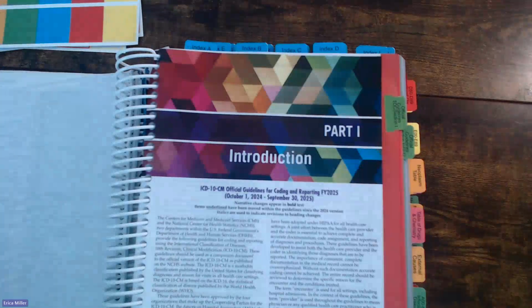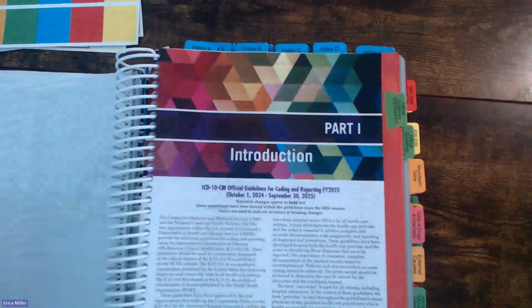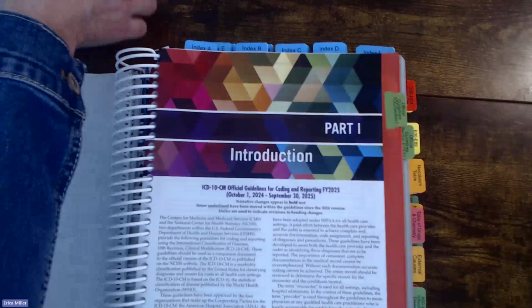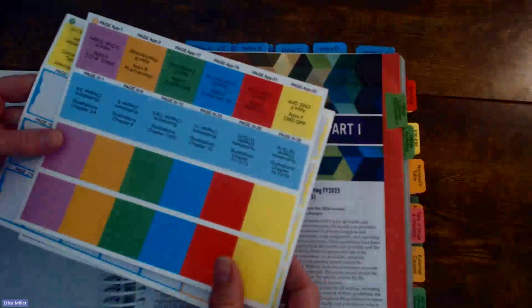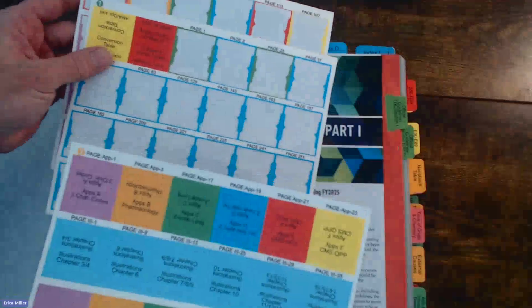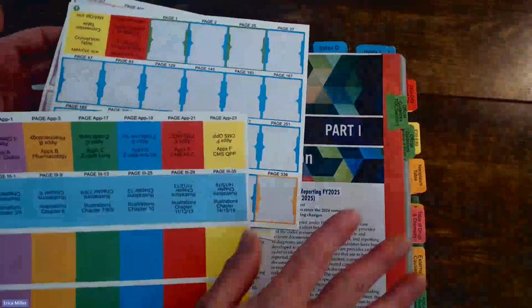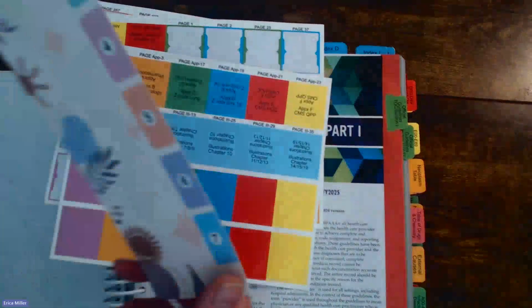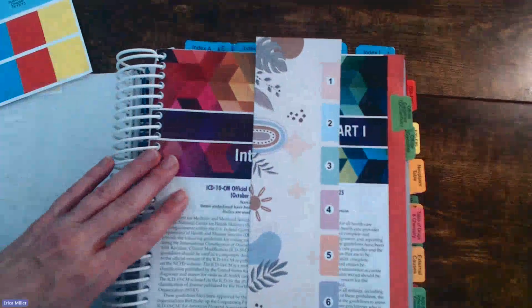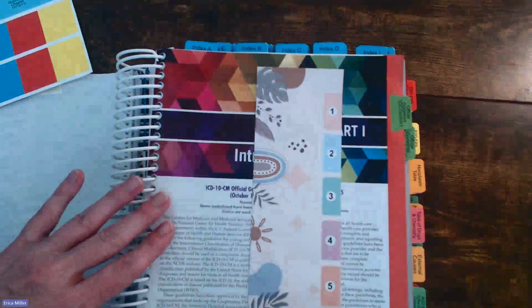Alrighty, so the cool thing about tabbing your ICD-10 manual is that it gives you an opportunity to also explore each section, okay? So when I opened up my tab pack, now obviously these are blank now, right? But they had color-coded tabs on them, and I'll walk you through. And it also came with this little handy tabber, right? To keep everything in line.